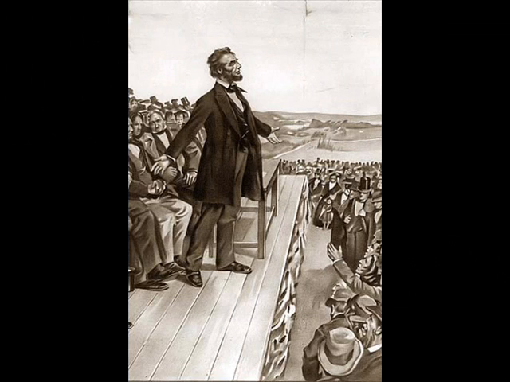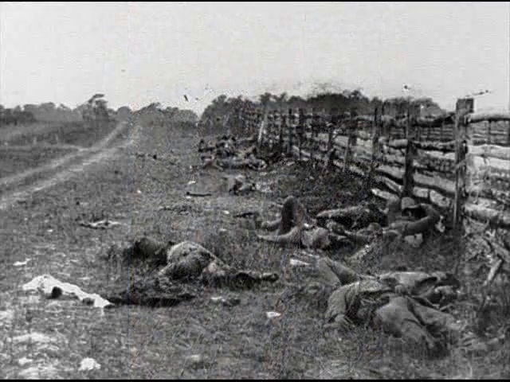4.5 months after the Union Army won at the Battle of Gettysburg, Lincoln gave his most famous speech as president. On November 19, 1863, Lincoln delivered the Gettysburg Address. This speech was so famous because it was dedicated to the soldiers who died for the advancement of our country.